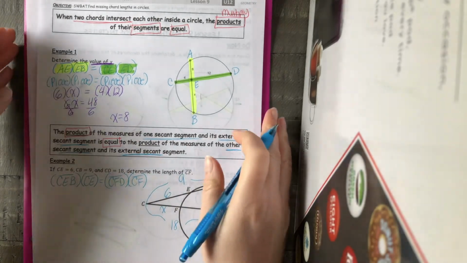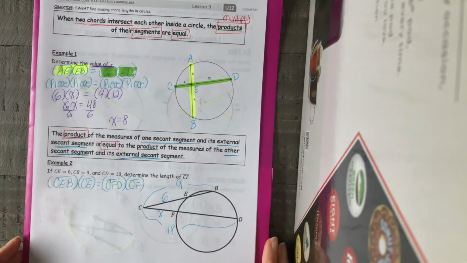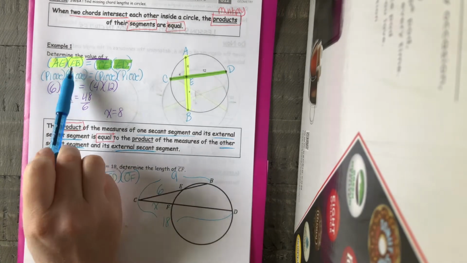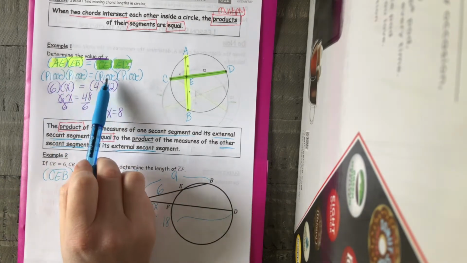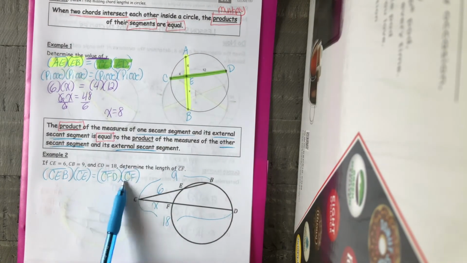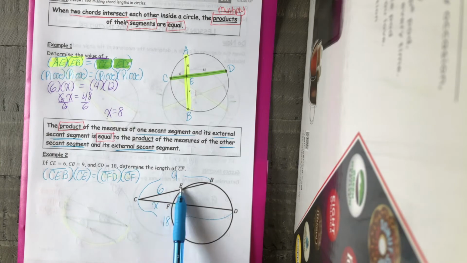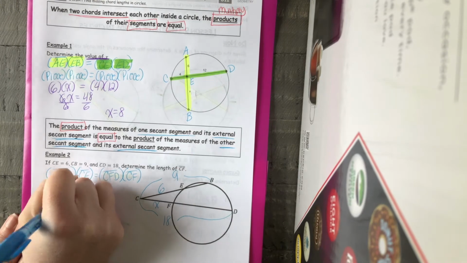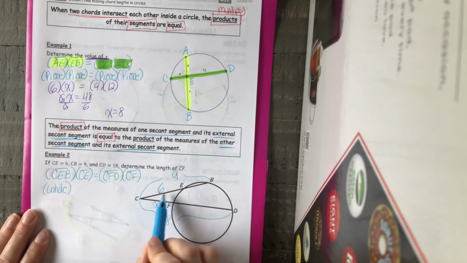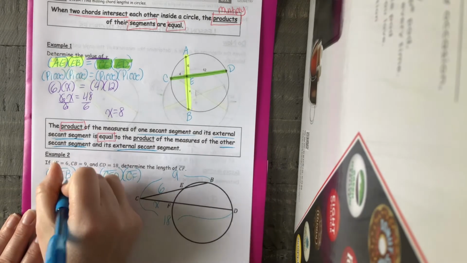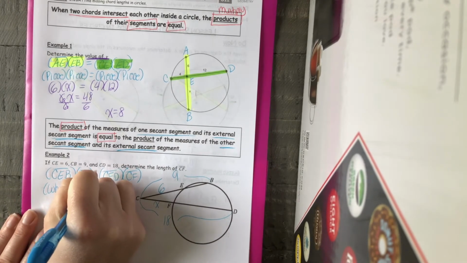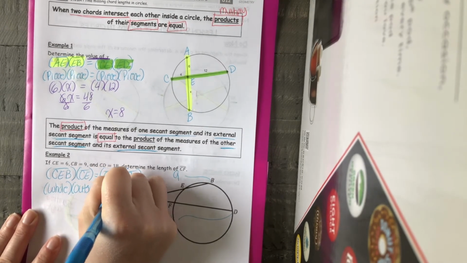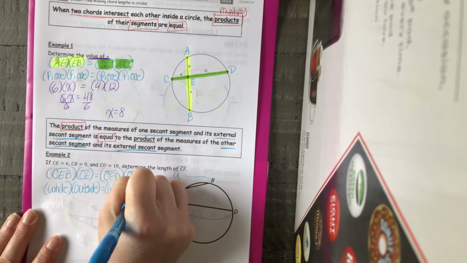All right. And then just like the first example up top, I can always shortcut this because it's not always going to be these exact letters. So up top, we said it's really like piece times piece equals piece times piece. I can say that CEB is the entire line segment, right? So that's going to be my whole piece. And CE was outside the circle, right? It was external, so that's my outside piece. And then it's the same thing on the other side. It was the whole piece times just the outside part.